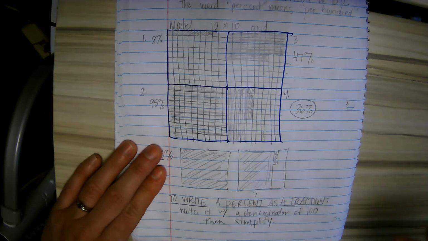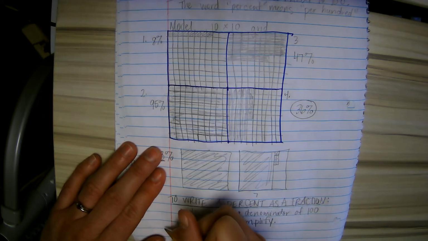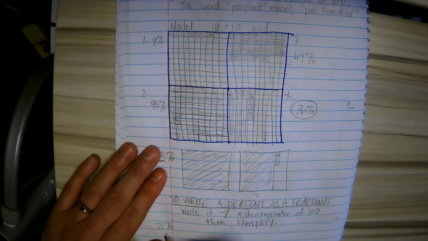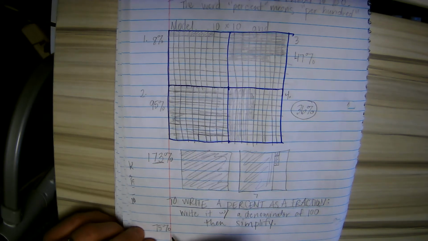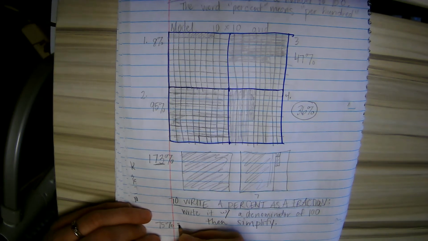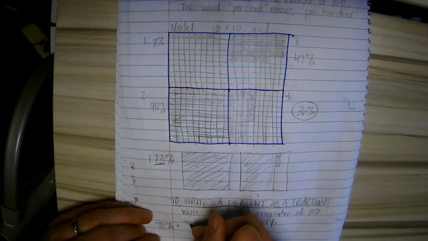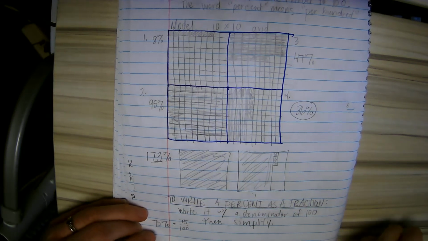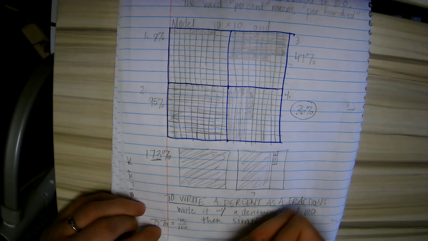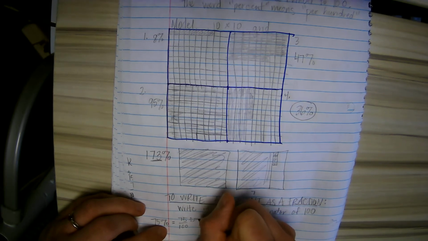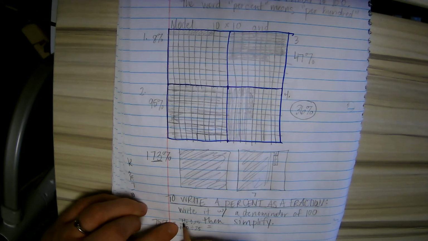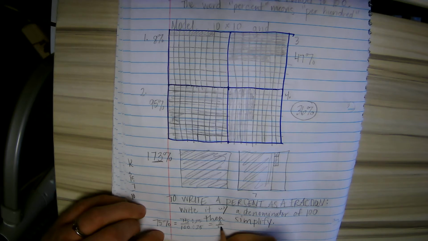So if I asked you to write 75%, well, you know that 75 out of 100 is like 75 cents, so like 3/4. But in order to get that for things that we don't know, you're always going to write that number out of 100 and then simplify. So I'm thinking, what things can go into both? Well, I know 25 can go into both, so I would divide the top and the bottom by 25, which would give me 3 on the top and 4 on the bottom.